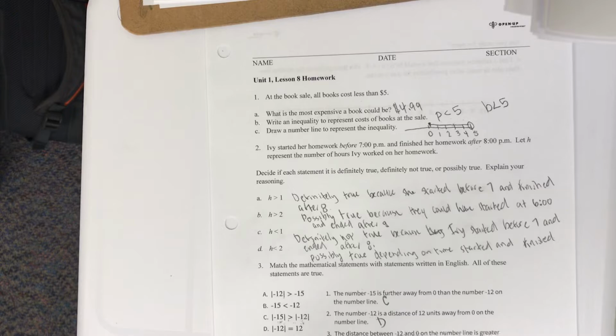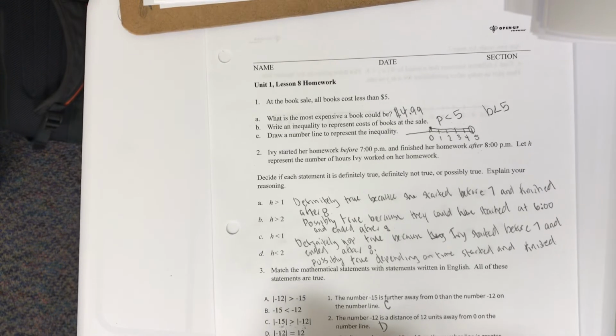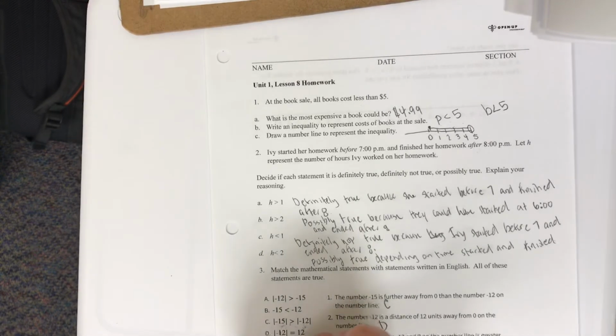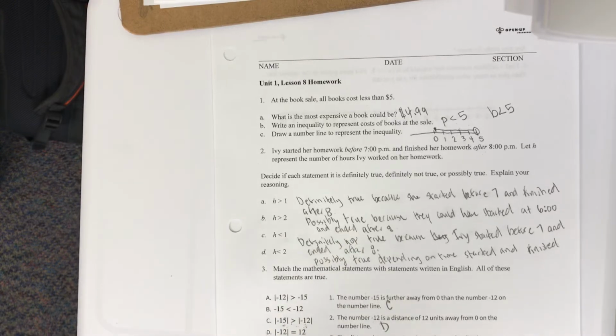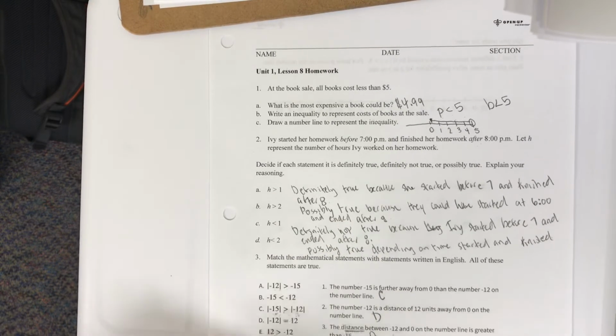The distance between negative 12 and 0 on the number line is greater. This one is also referring to distance. So I'm going to say that the absolute value of negative 12 is greater than negative 15. So this one I would say is A, because it's talking about the absolute value being greater than negative 15, and that's what it's saying.